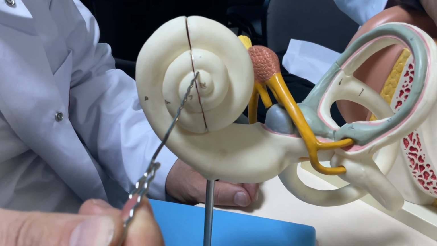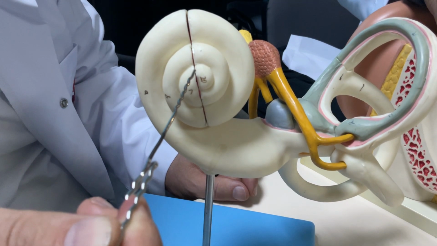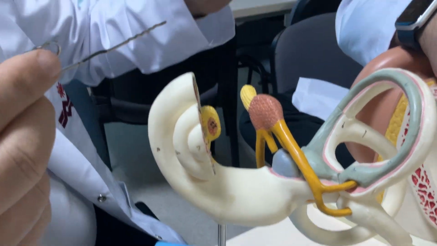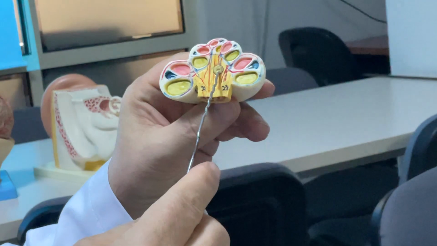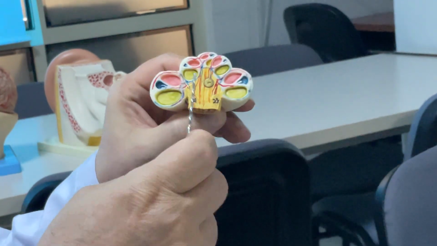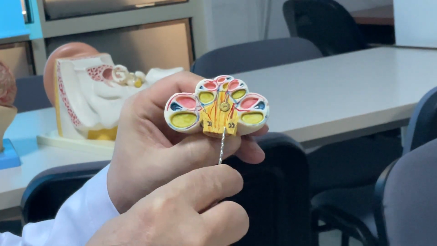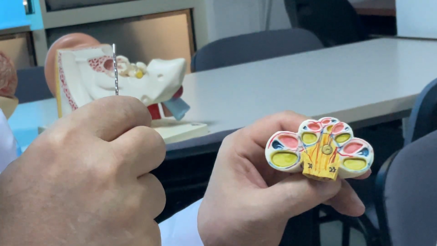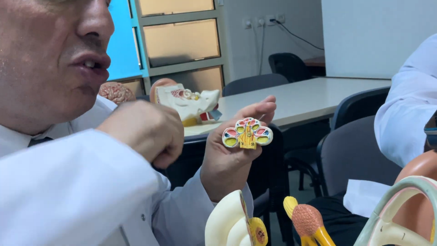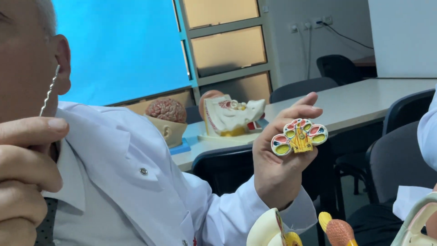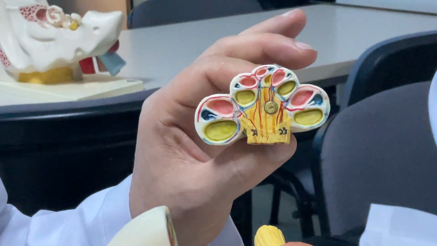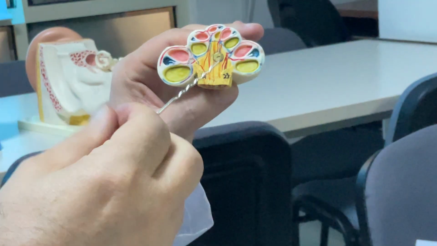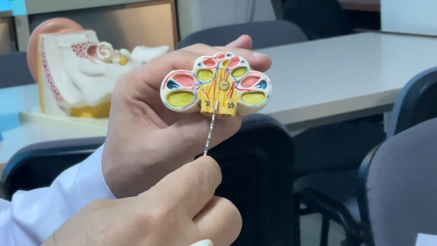This is the modulus. The cochlea turns around the modulus 2.75 times.